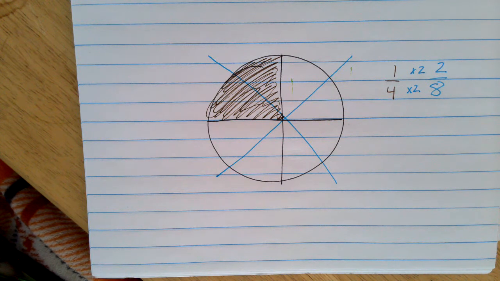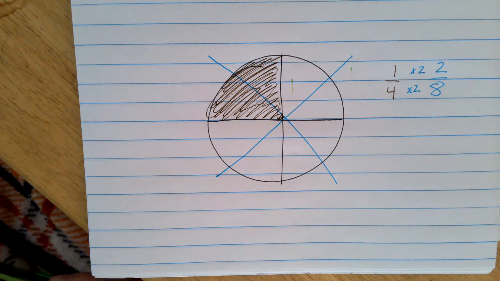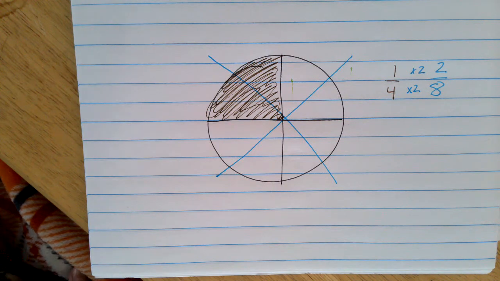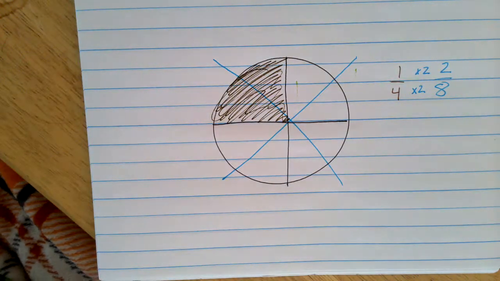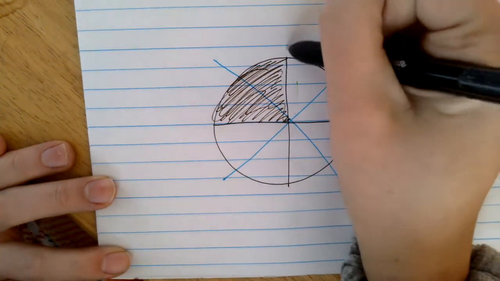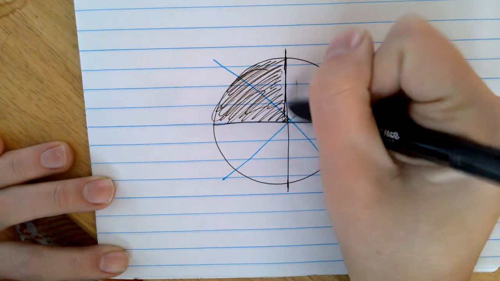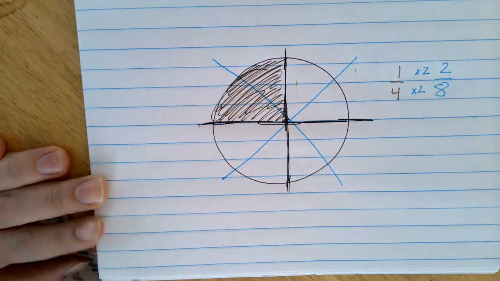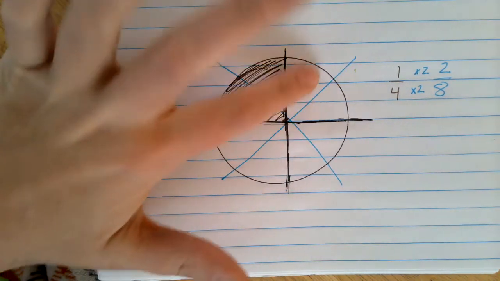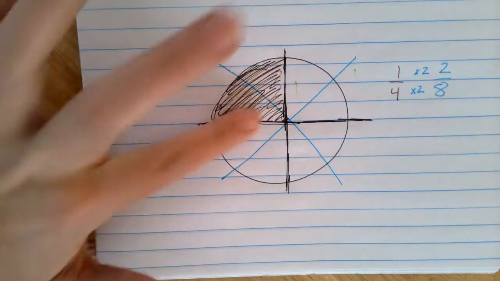So if 3 of the original 4 parts were shaded, how many of the 8 parts would be shaded? Let's look at this. Just look at these black lines here. So if I have 1 part, 2 parts, 3 parts, and 4 parts.